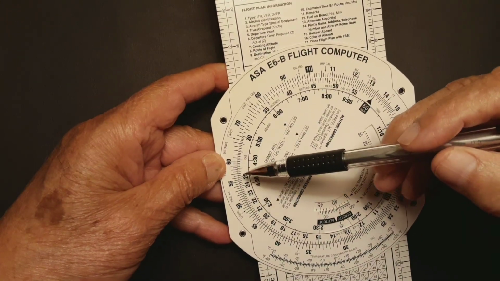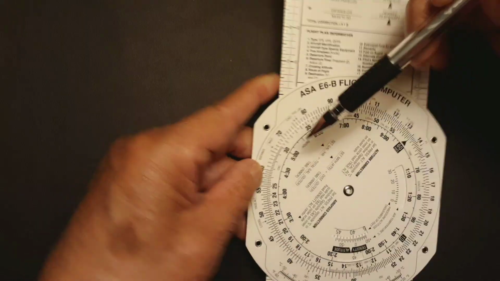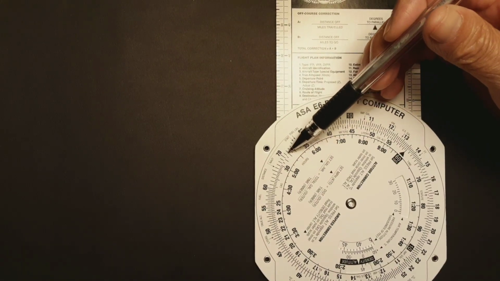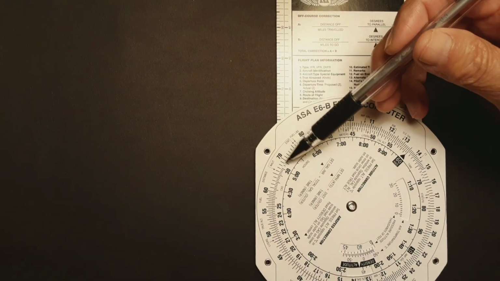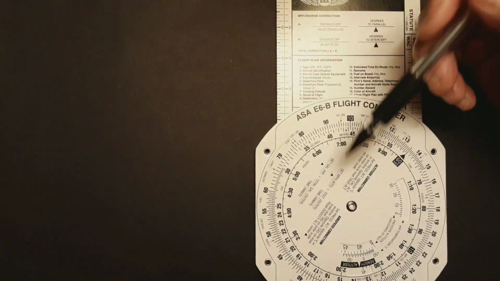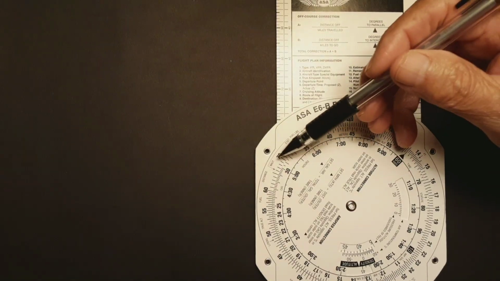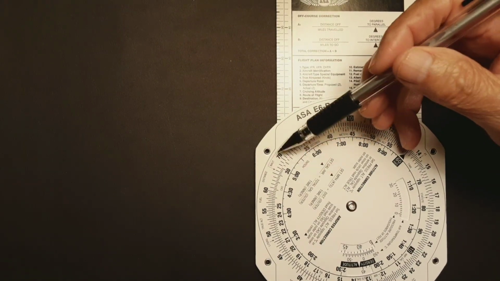Well, we go here and we find 70 here. Okay? And from here we go to the inside. Remember that in the other exercises we went from the inside to the outside. This time it is from the outside to the inside, okay?